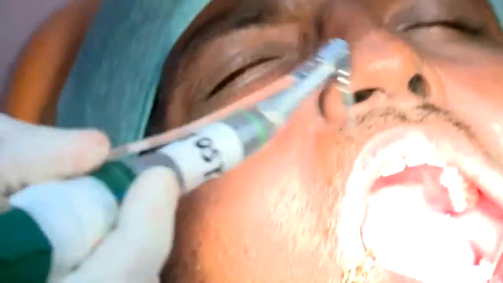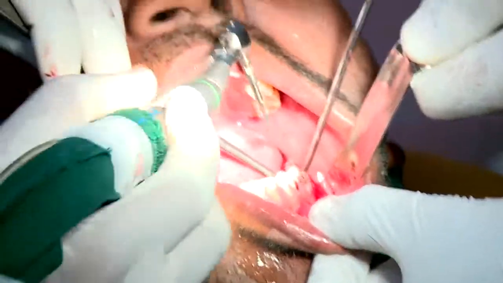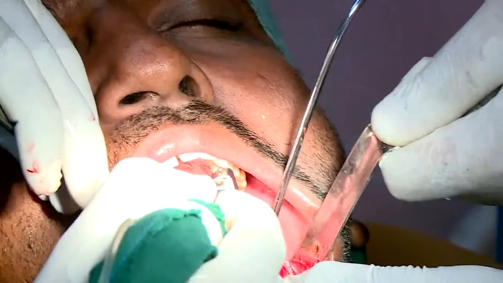The advantage is I can now reach even previously unreachable areas, particularly when we talk about bounded areas. This is what we need to do.